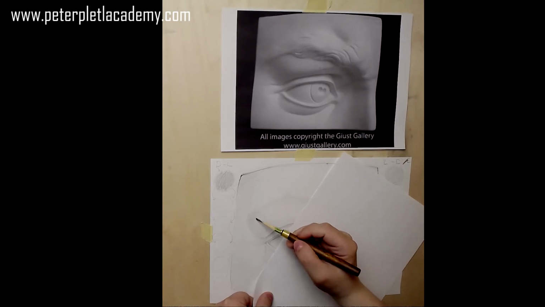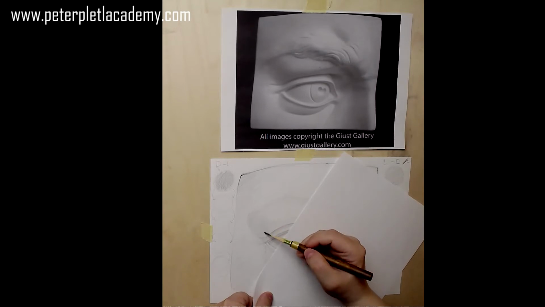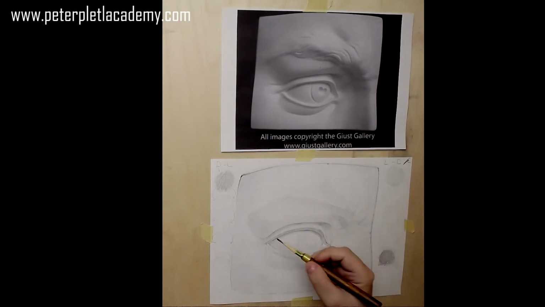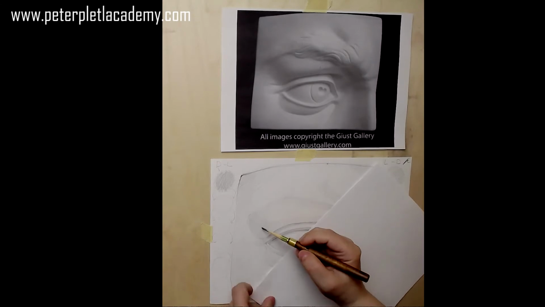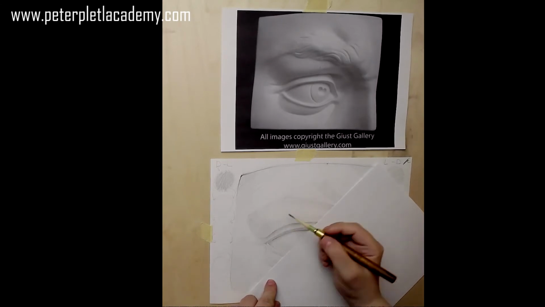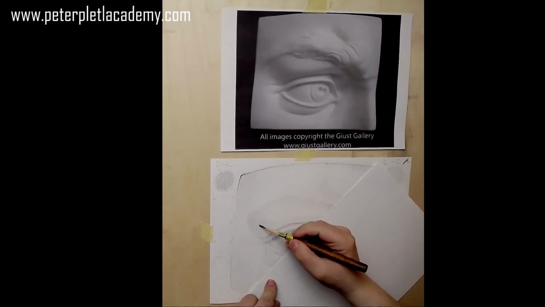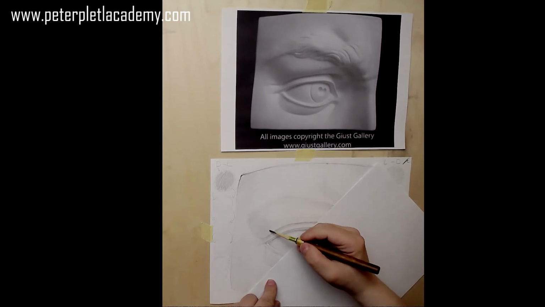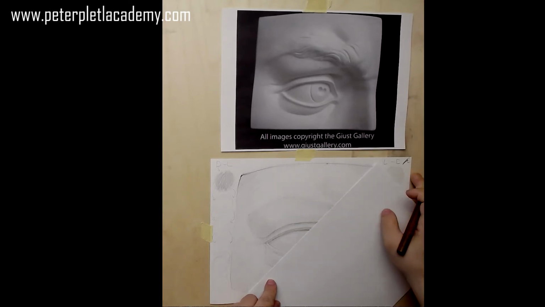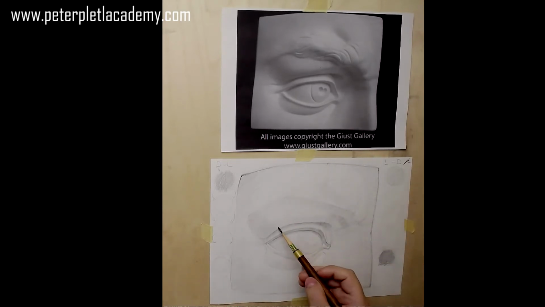I'm barely pushing my HB pencil, so this part will be darker here, since the foam goes over there. Also we need to be careful here.